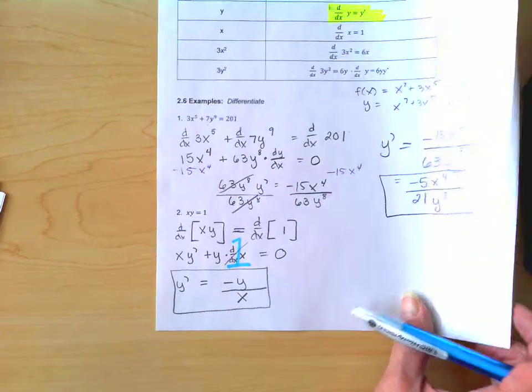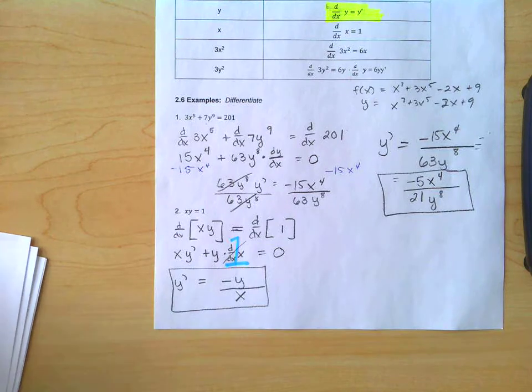Let's try another example of implicit differentiation.